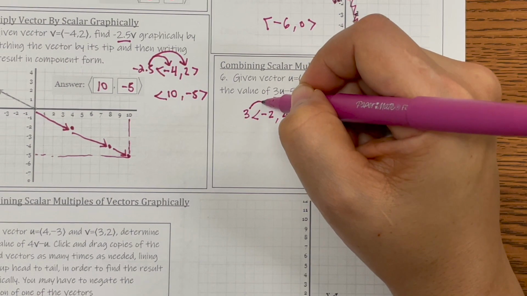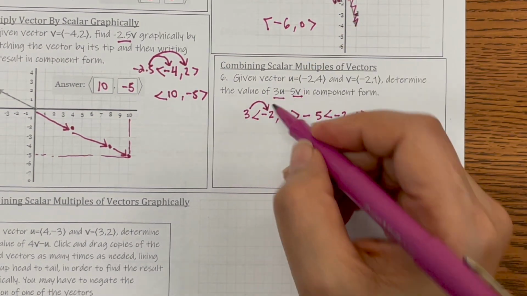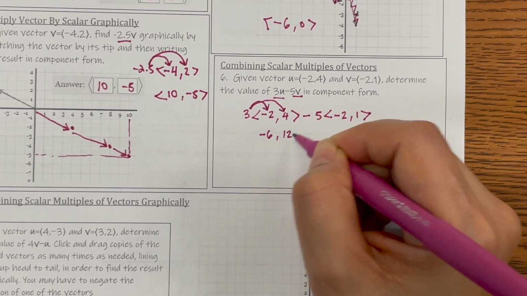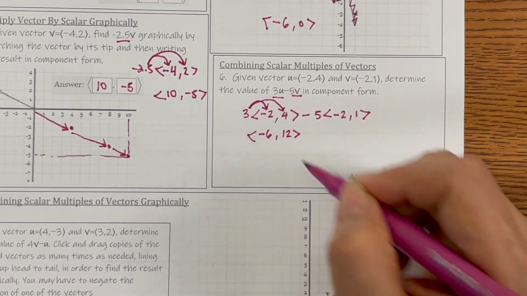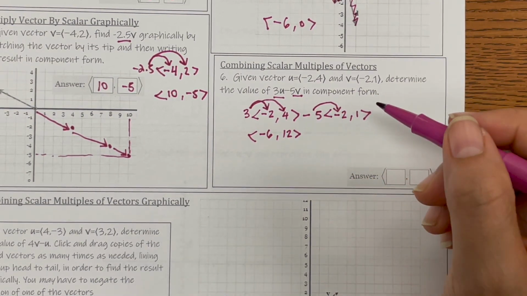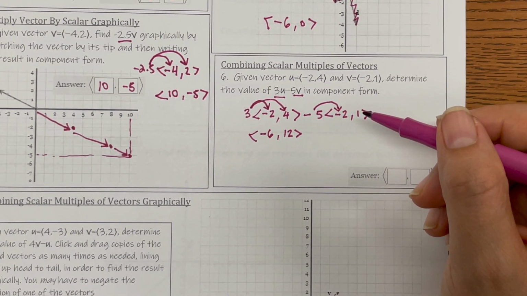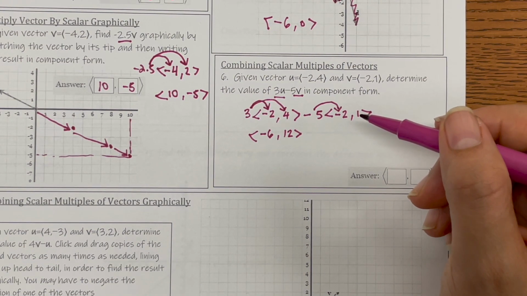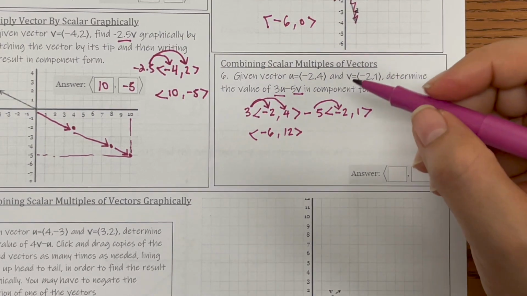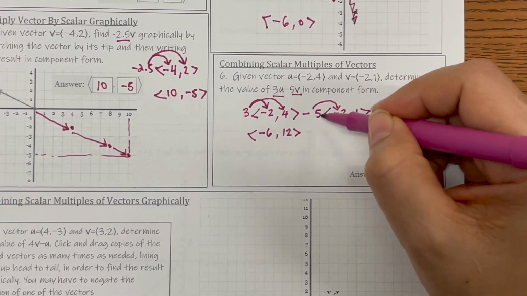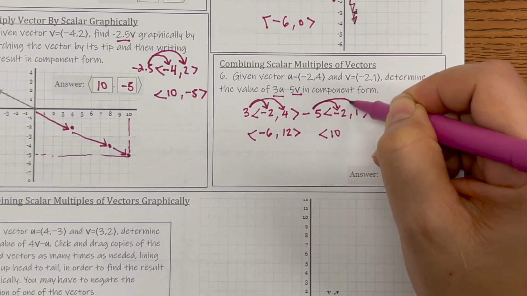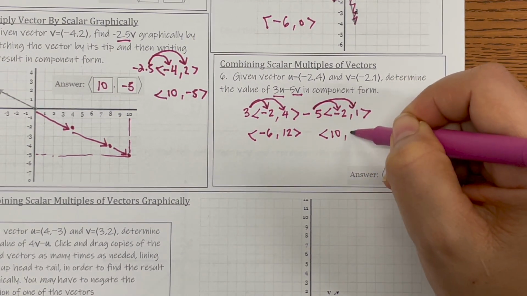Okay, now we're going to go ahead and just multiply it out. So 3 times -2 is -6. 3 times 4 is 12. So 3u is that. Then -5 times -2. Okay, so we can do one of two things. Actually, I'll do both, just in case you pick whichever one you want to do. So -5 times -2 is going to be +10. -5 times 1 is going to be -5.